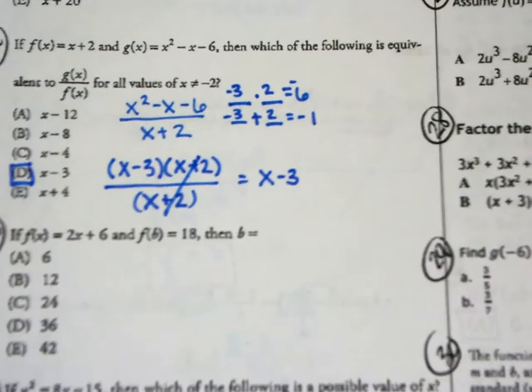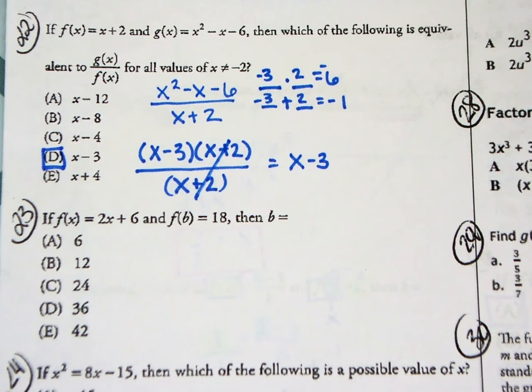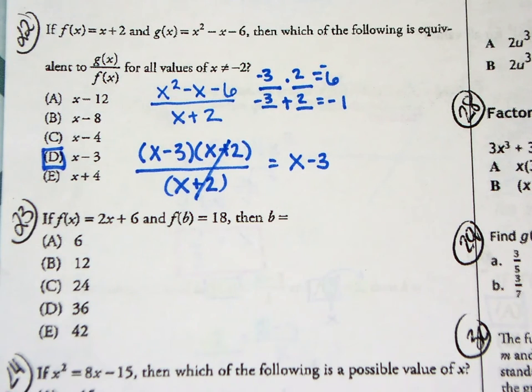So anytime you see that quadratic up top and then just a simple x plus 2 or an x plus or minus a number on the bottom, factoring is your friend. So in that case, these two can cancel and I'm just left with x minus 3.